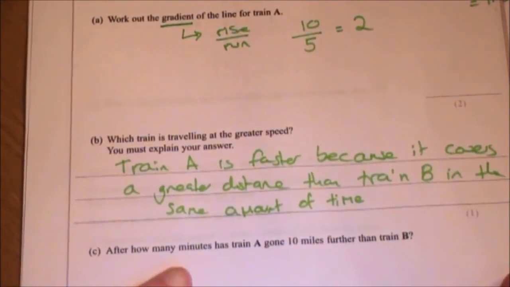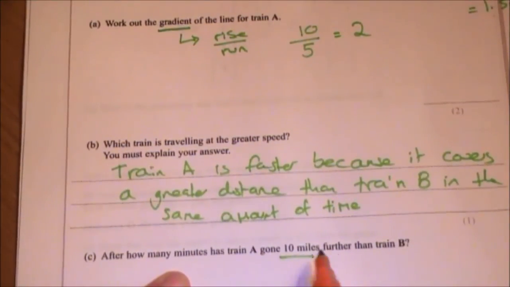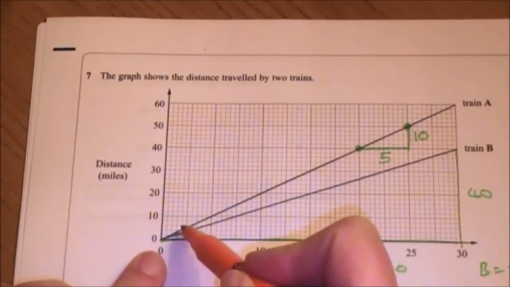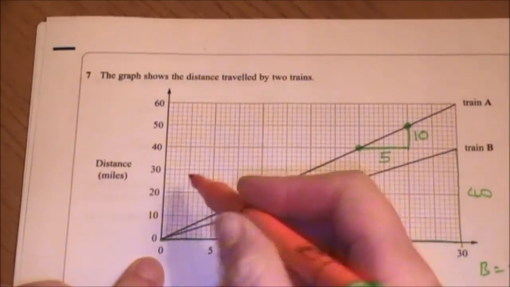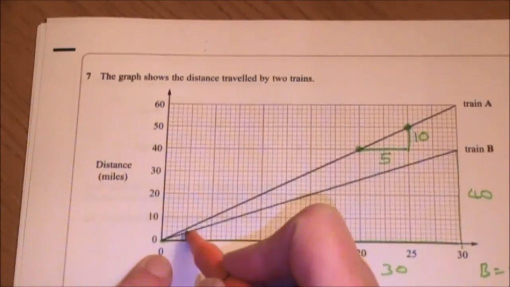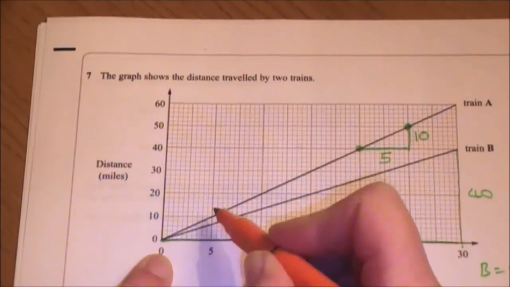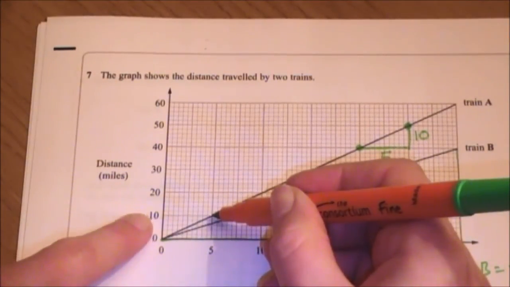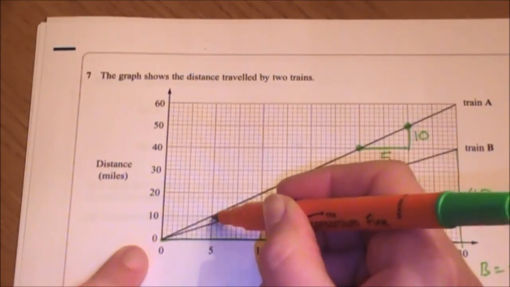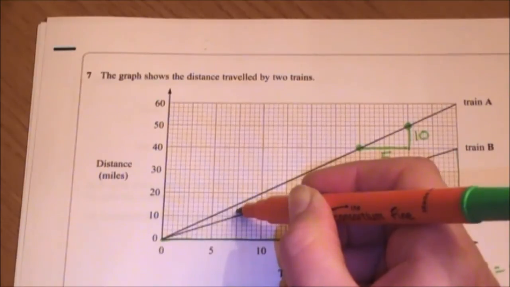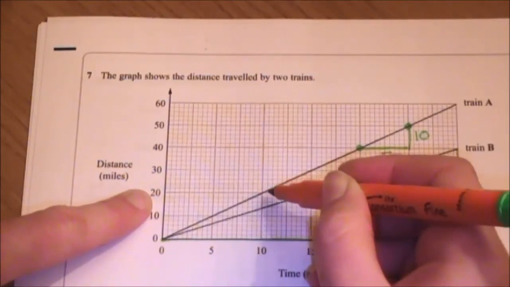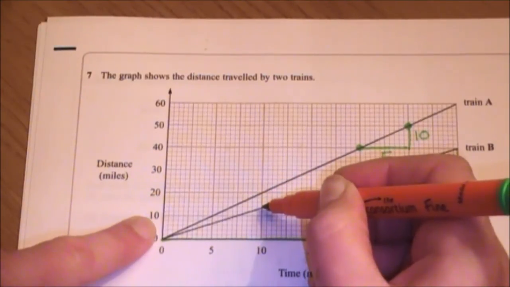Part C asks, after how many minutes has train A gone 10 miles further than train B? So I'm going to look at my graph and I'm going to look at the difference this time between train A and B. So here they're both at a distance of 0. Here it's small but not quite 10. At this point, train A has travelled 10 miles and train B has travelled what looks like 6 miles. So no, that's a difference of 4. Here, no. Here, train A has travelled 20 miles and train B has travelled more than 10, so that's no good.